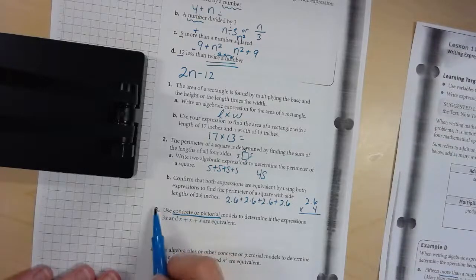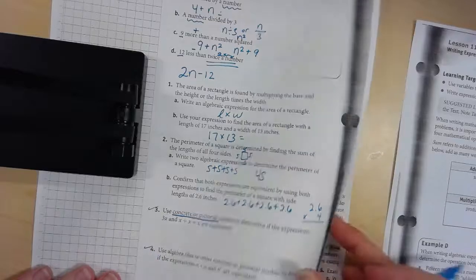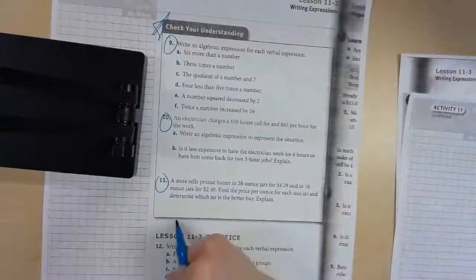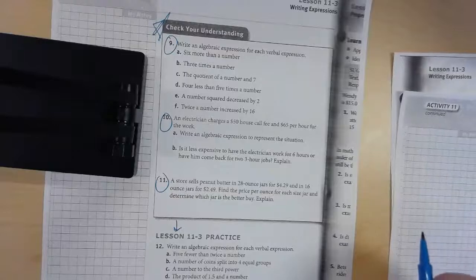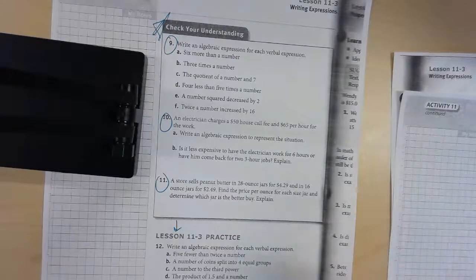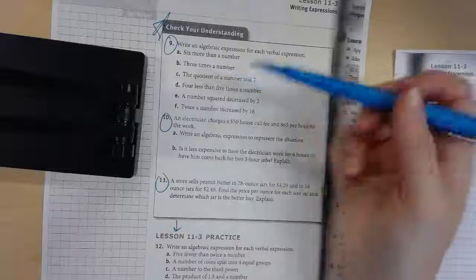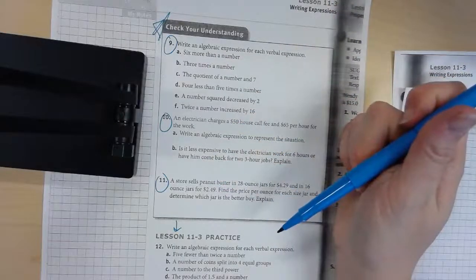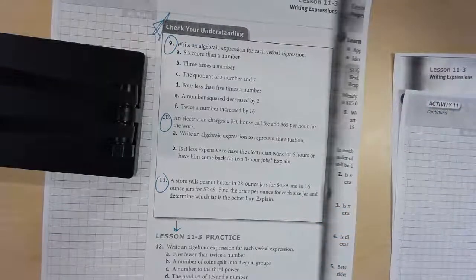So if you want to go ahead and keep going on these, you can. If you feel like you're ready to continue, you can go straight on to the check your understanding. Because your assignment today is the check your understanding, 9, 10, and 11. If you feel like you want more practice, you can do 12 to 14. I'm happy to take a look at it, but what I'm going to be grading is 9, 10, and 11. And so if you left your book at school or you don't have it for any reason, you can always pause this page and complete the assignment from here. Good luck!